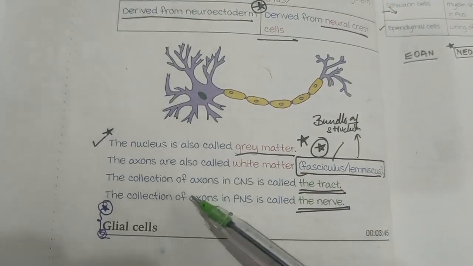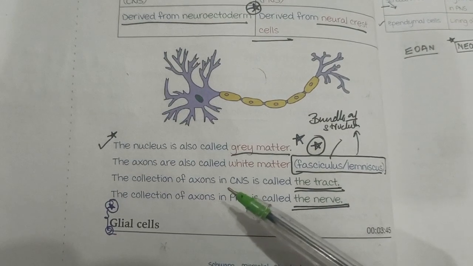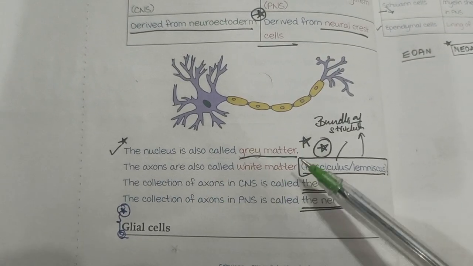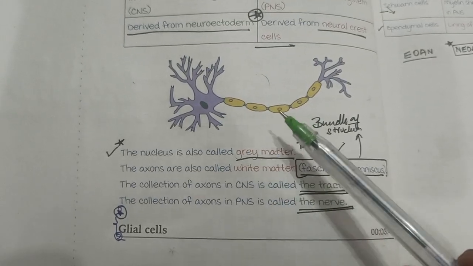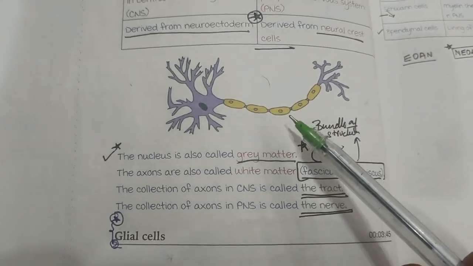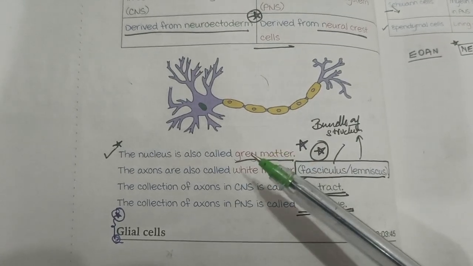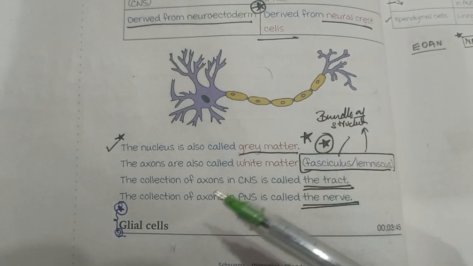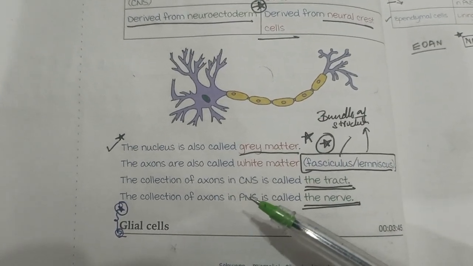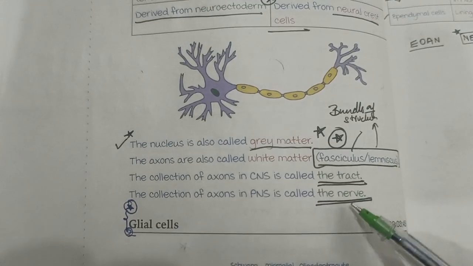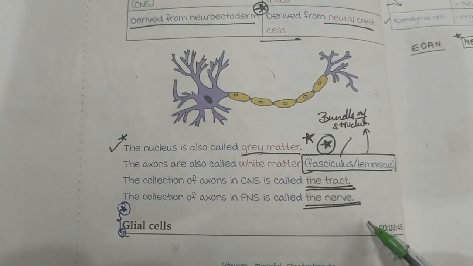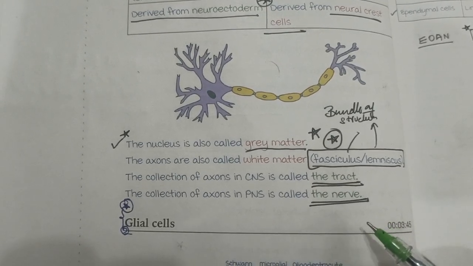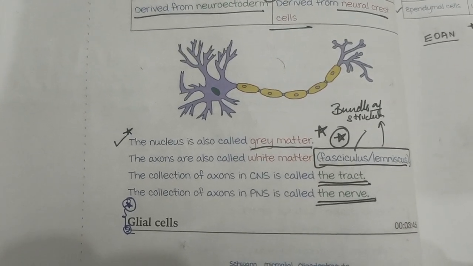What's the next important point? The collection of axons in the CNS is called a tract. This is one neuron, and this is one axon. There will be many axons, and they form one bundle. This collection of axons in the central nervous system, we name a tract. Now we'll be discussing the pyramidal tract. A tract is the collection of axons in the central nervous system.